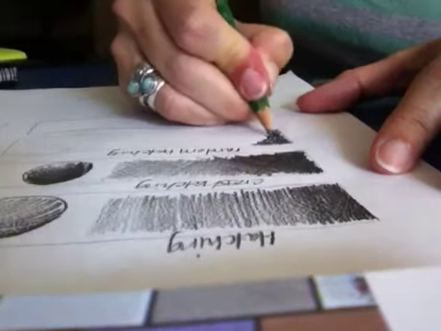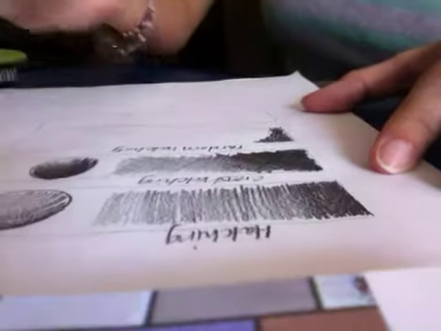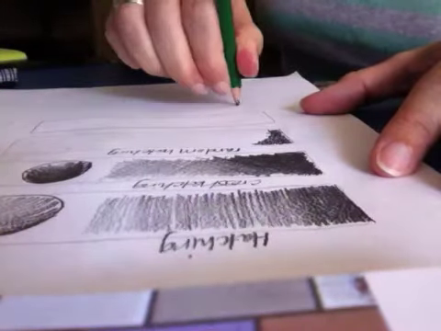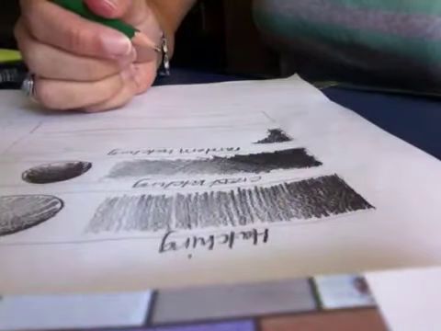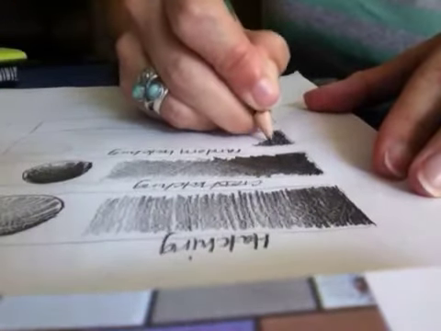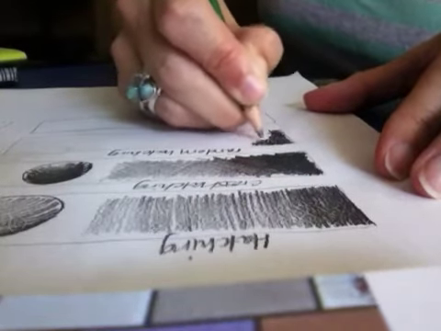Which is not a big deal, but if you have to sharpen your pencil, I would suggest you go off to the side of your paper and kind of dull the tip out a little bit so that you don't have really thin, really sharp lines that cut into your paper, because then you'll be able to see the difference and tell that you didn't have the same type of lead.